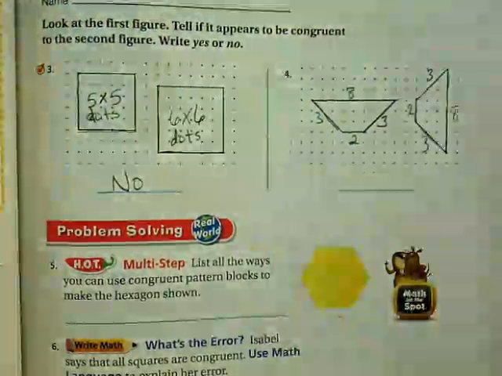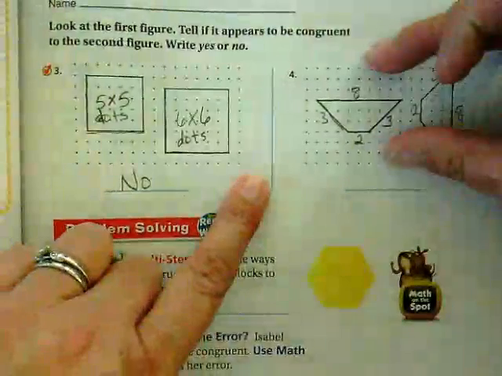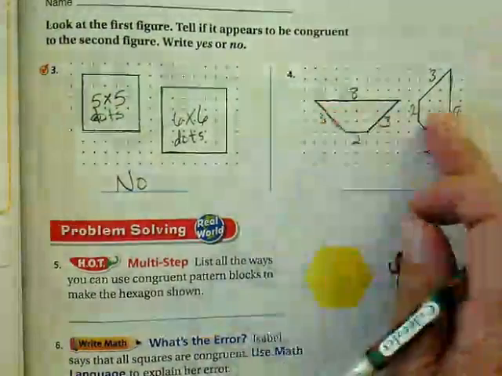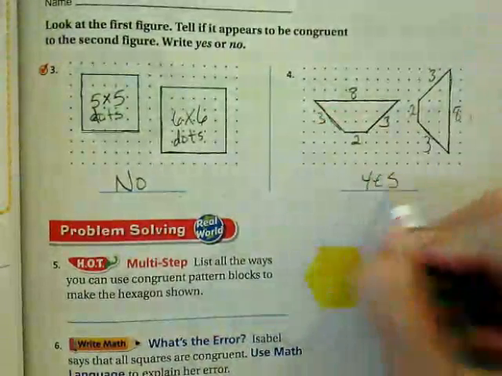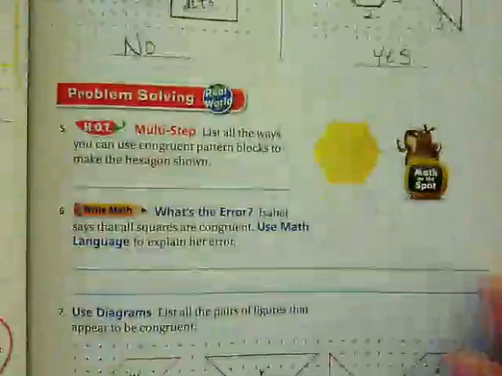This one is just turned different. So if I was to take this and flip it upside down, it would be the exact same. So is it congruent? Yes. Yes, it is.